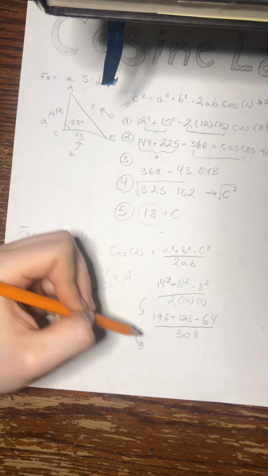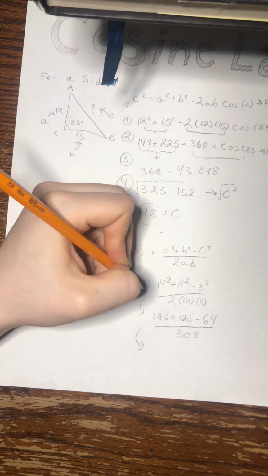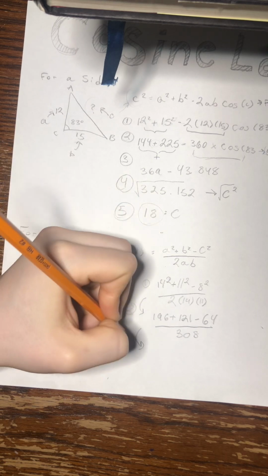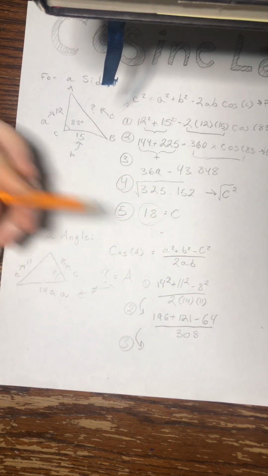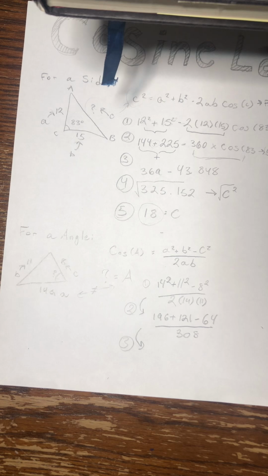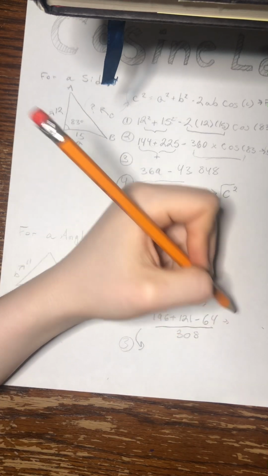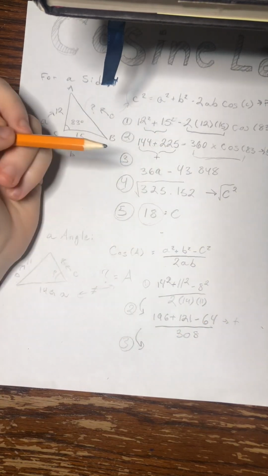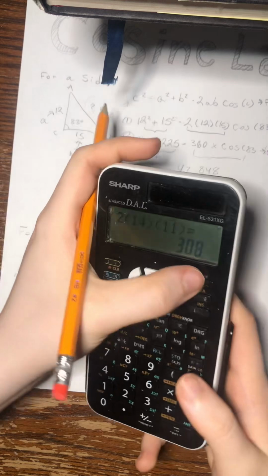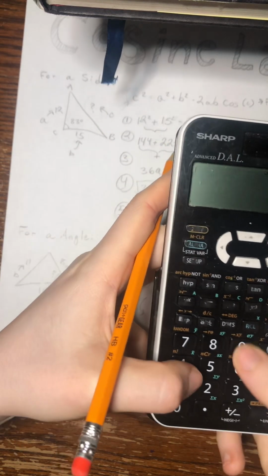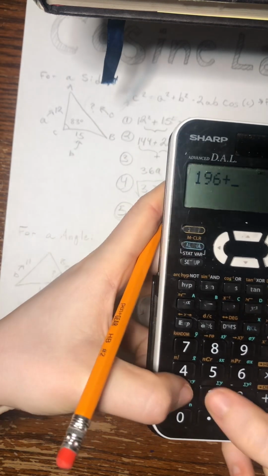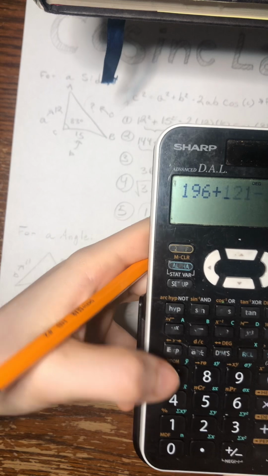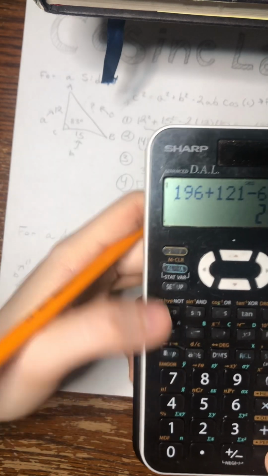Now our next step here, so this would be 1, this would be 2, and now we're solving for 3. For this next step, all you basically want to do is just add them all together. So our 196 plus our 121 minus our 64.